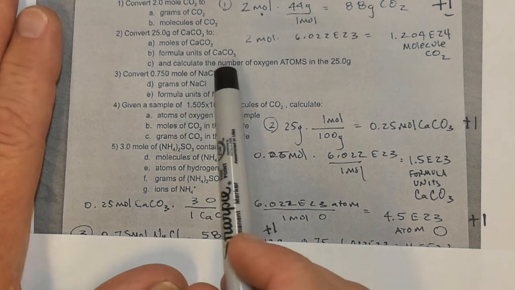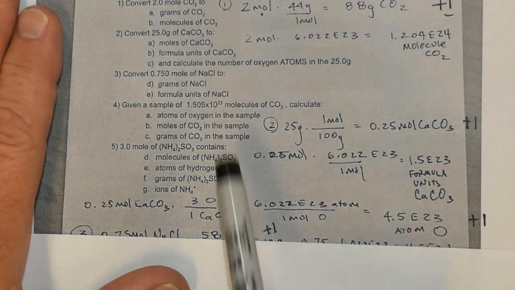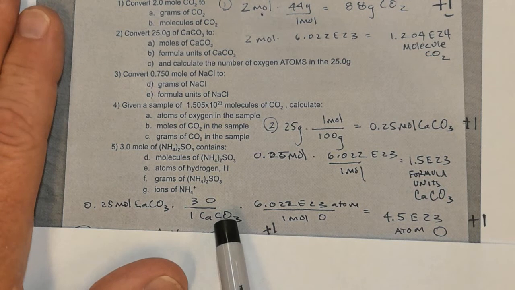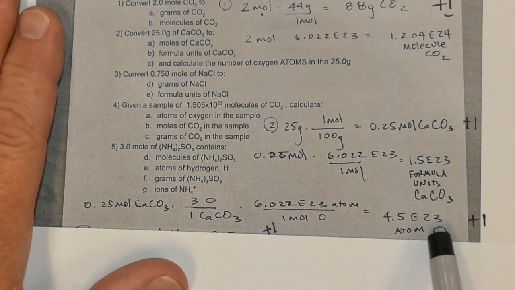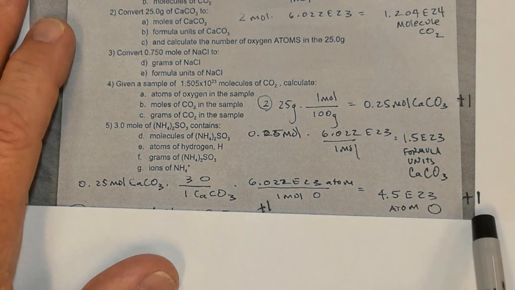And letter C, atoms in that. Notice there's a 3 for the oxygen, so you have to multiply by 3 oxygens for every 1 formula unit of CaCO3. End up with 4.5 times 10 to the 23rd atoms of oxygen. That's worth 1 point. 3 points so far.